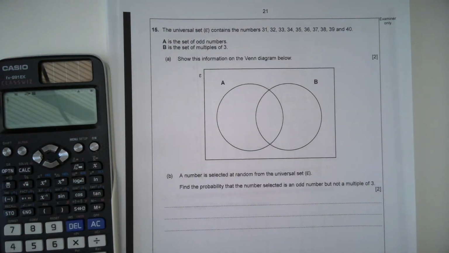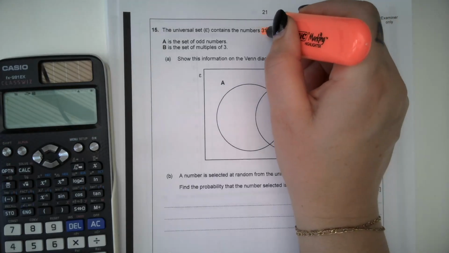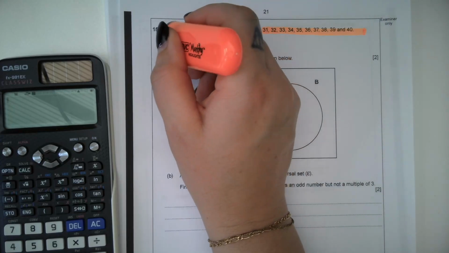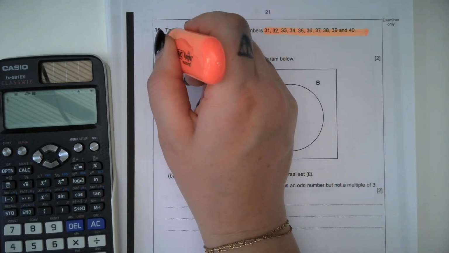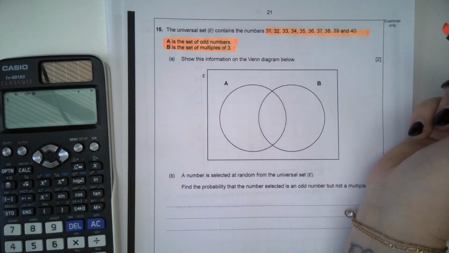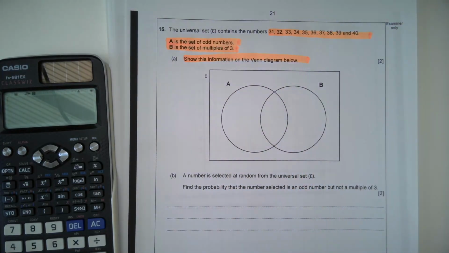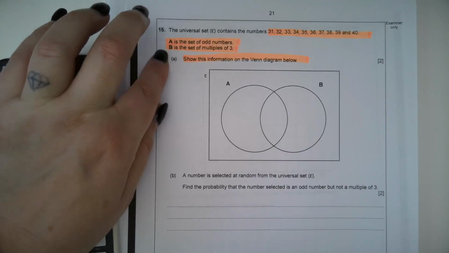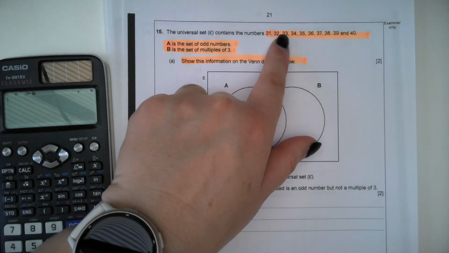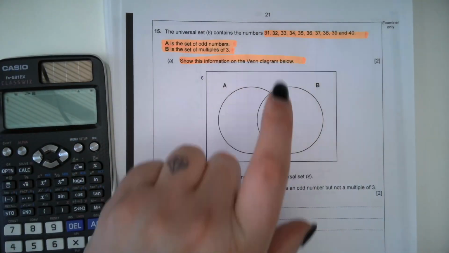Question 15. The universal set contains the numbers 31, 32, 33, 34, 35, 36, 37, 38, 39 and 40. So this is our set of numbers. A is the set of odd numbers. B is a set of multiples of 3. Part A, show this information in the Venn diagram below. So these two, set A and set B, are taken from this universal set. Okay, they're not just random numbers.